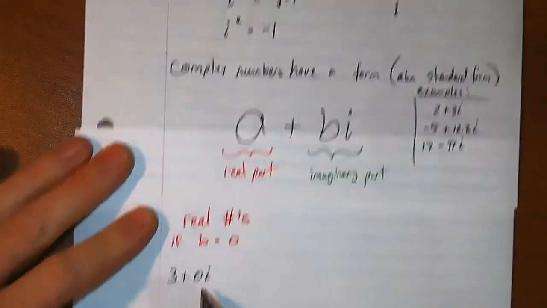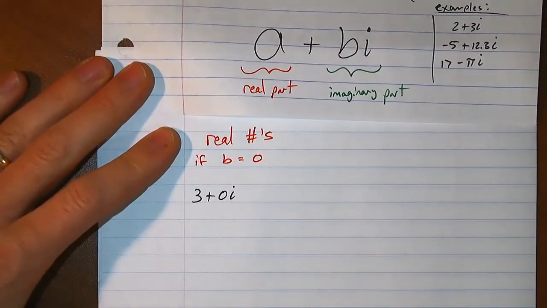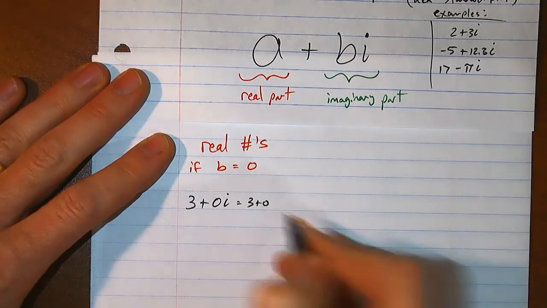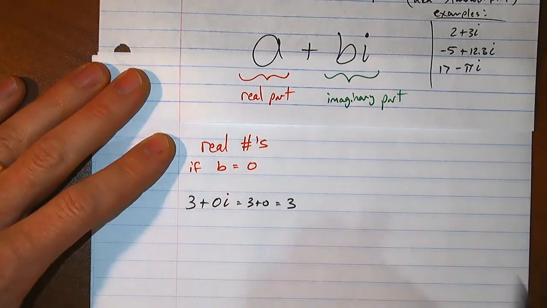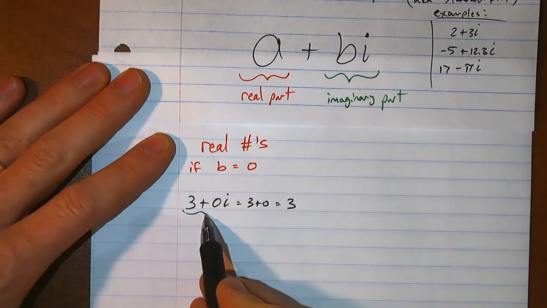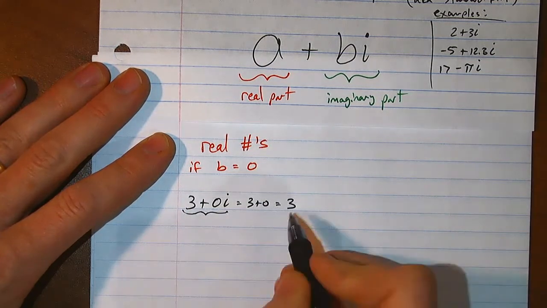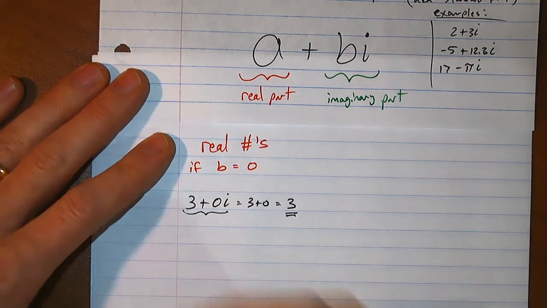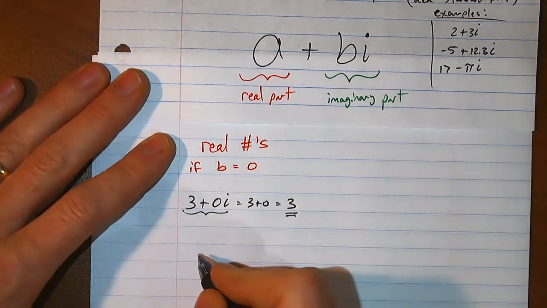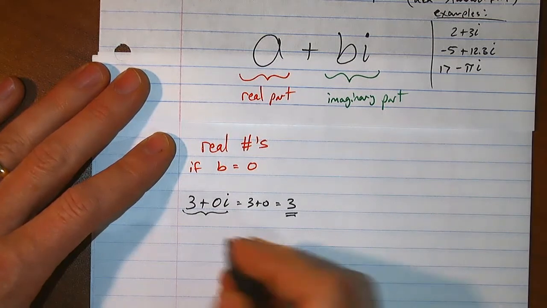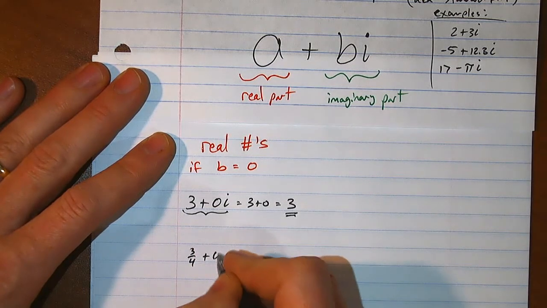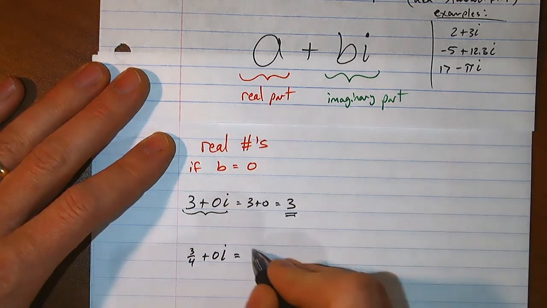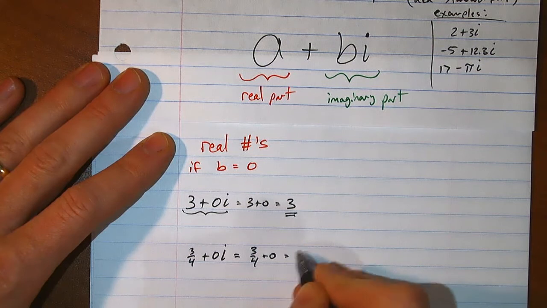Well, 0 times anything is equal to 0. So this would be the same as 3 plus 0. And of course, 3 plus 0 just equals 3. So notice here's my complex number, but it simplifies to just be a regular old number like we're used to. If I had any real number that you've used all year long, 3/4, if B is equal to 0, I'd have 0i. 0 times i is 0, so it's just 3/4 plus 0, so I get 3/4.